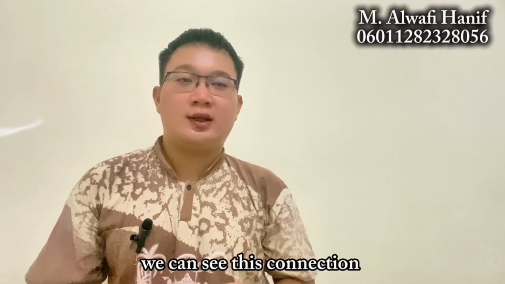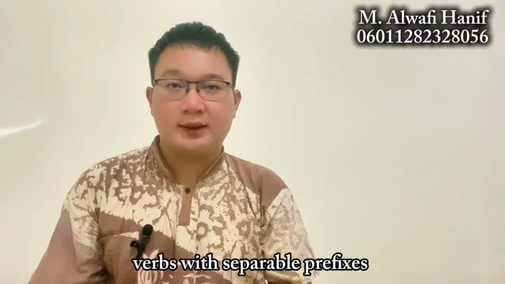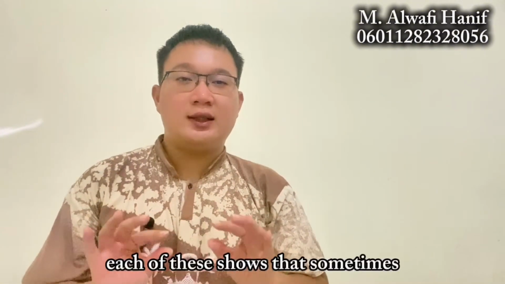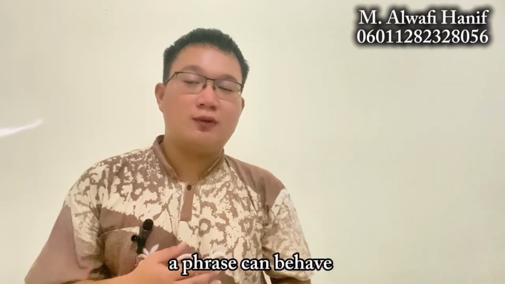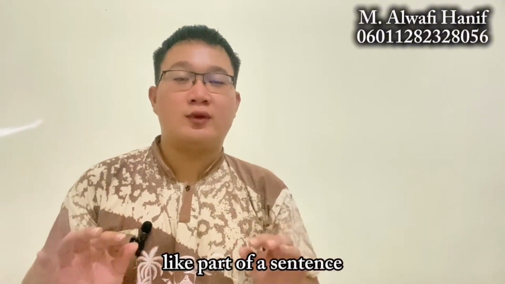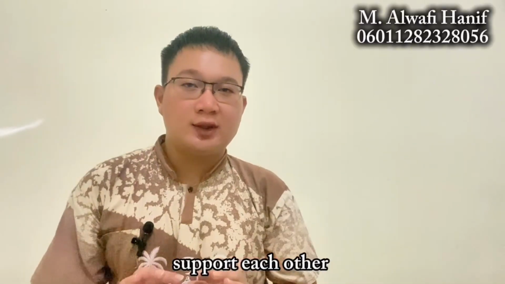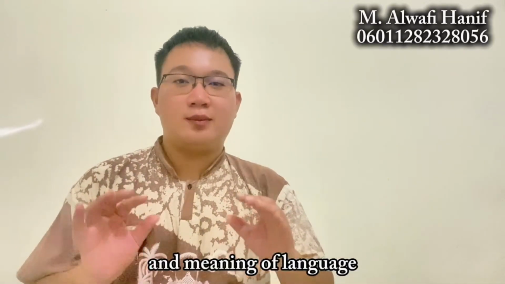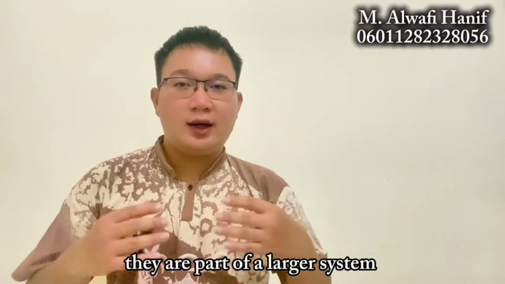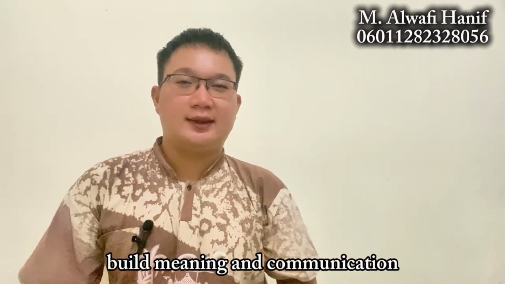We can see this connection in examples like phrasal verbs, verbs with separable prefixes, and phrasal compounds. Each of these shows that sometimes a phrase can behave like one single word, or a word can act like part of a sentence. In short, morphology and syntax support each other in shaping the structure and meaning of language. Words don't stand alone. They are part of a larger system that helps us build meaning and communication.